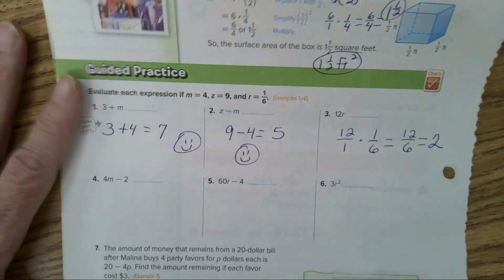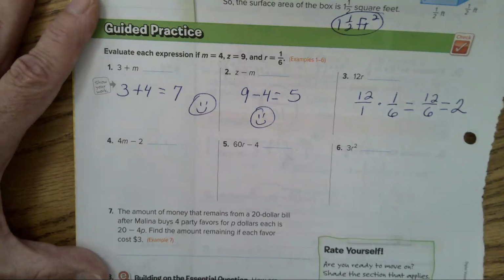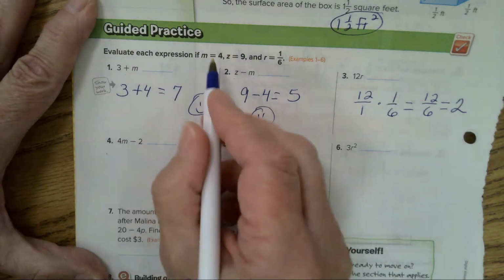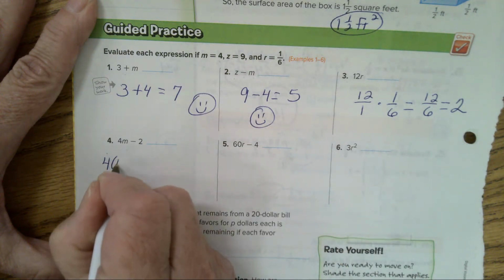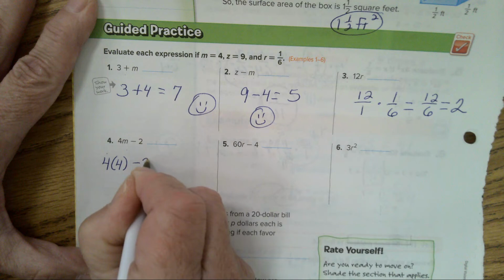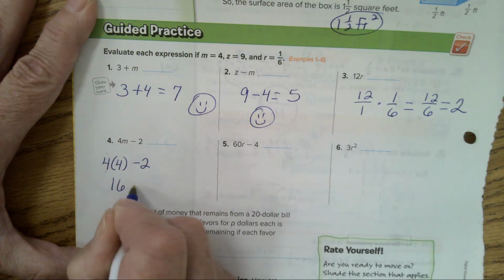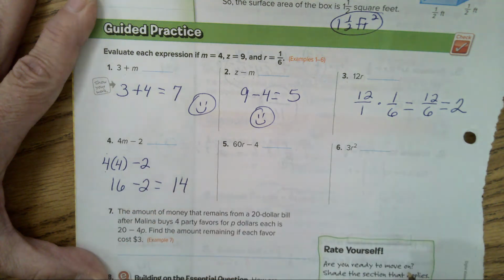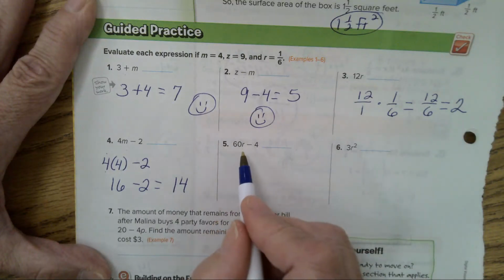Now we have our two-step expressions. In number 4, 4 times m minus 2. M is 4. It's not 44. 4 times 4 minus 2. 4 times 4 is 16. Minus 2 gives you the answer of 14. Let's do number 5. 60 times r.